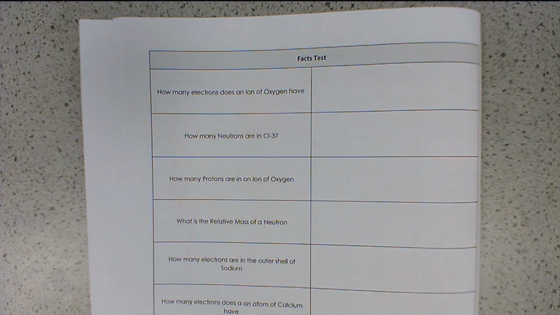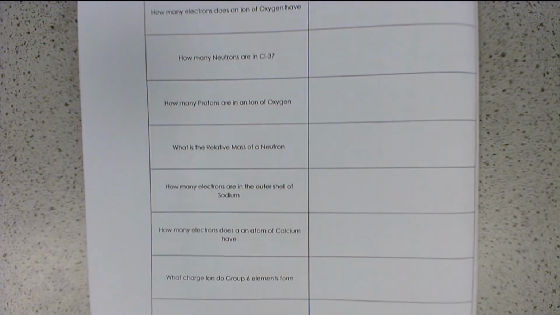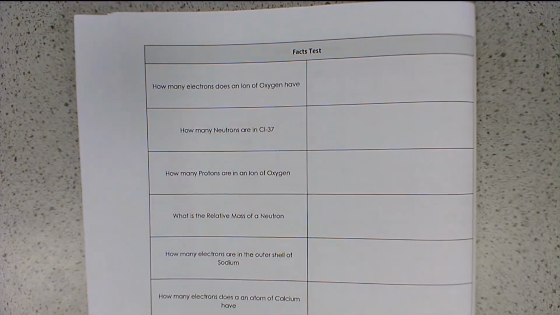So to finish off this lesson, we have a 10-question facts test covering questions from the first 4 lessons we've done so far. So if you just work through that, answering those questions, you have 10 minutes to do that.